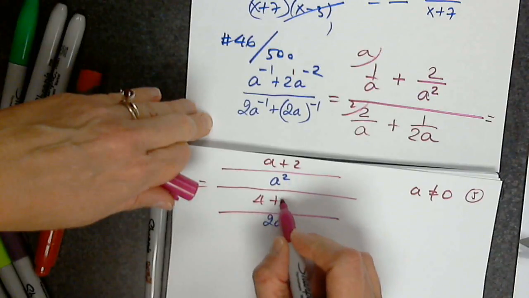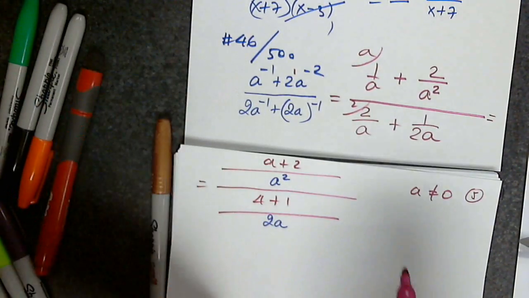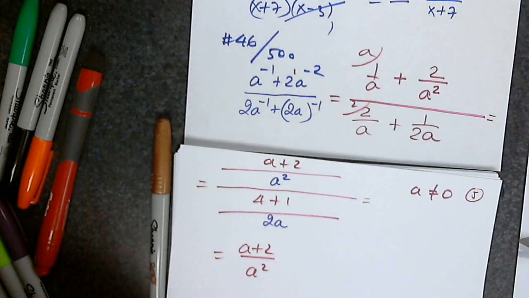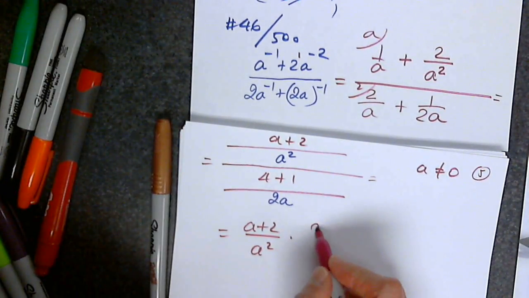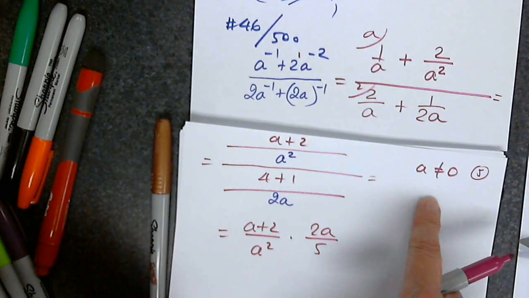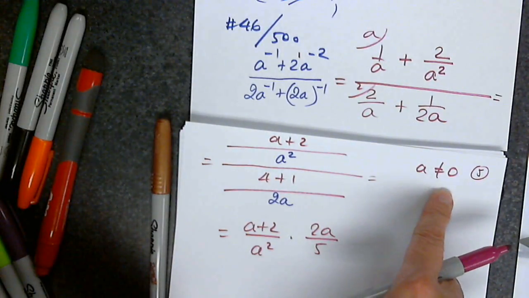So this is 4 plus 1. Right. So the numerator goes at a plus 2 over a squared times 2a divided by 5. There is no restriction for 5. There is nothing to be added here.